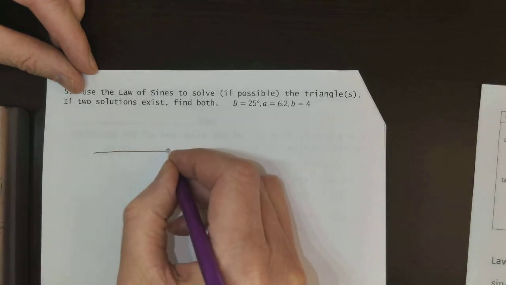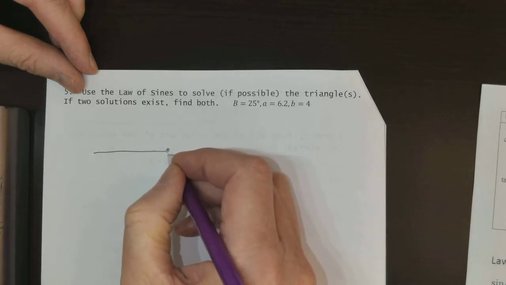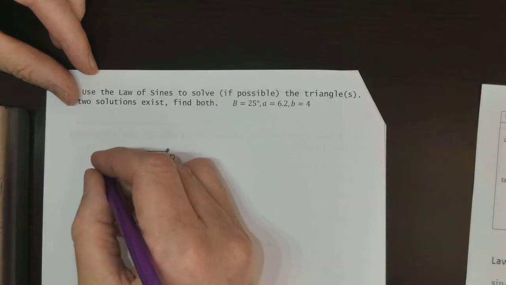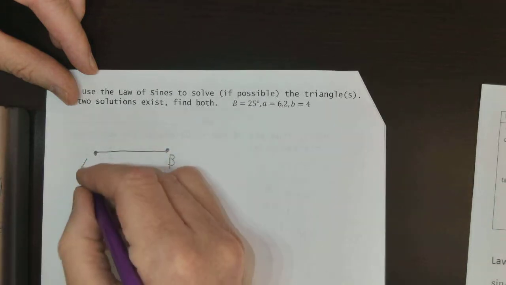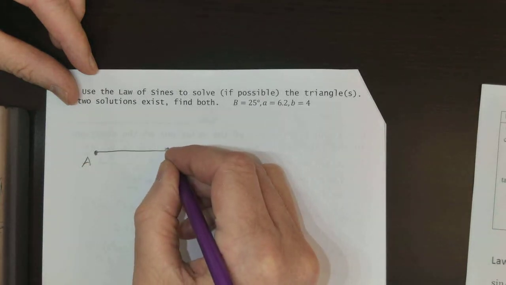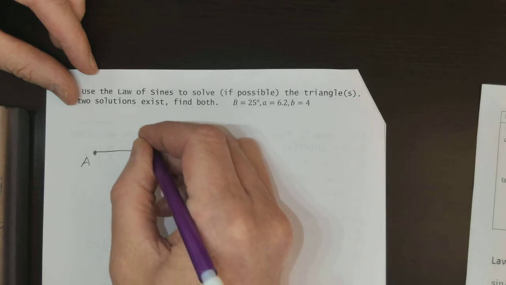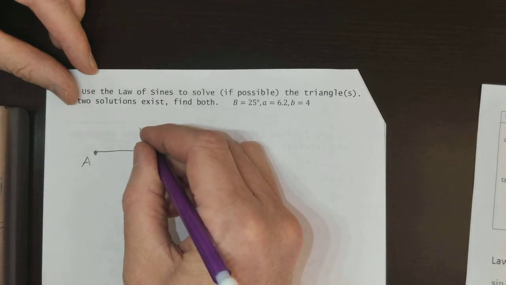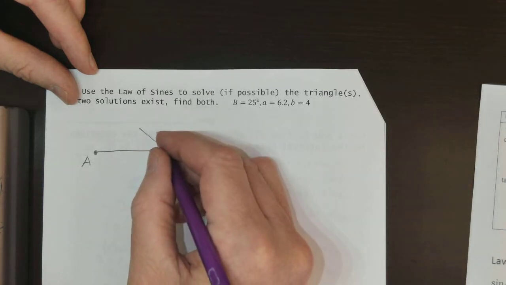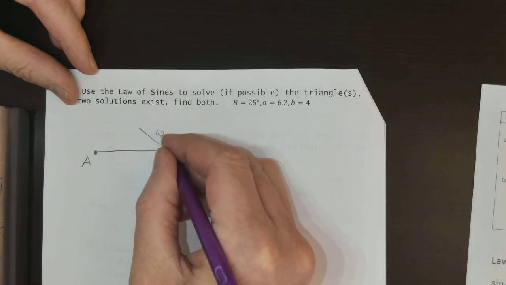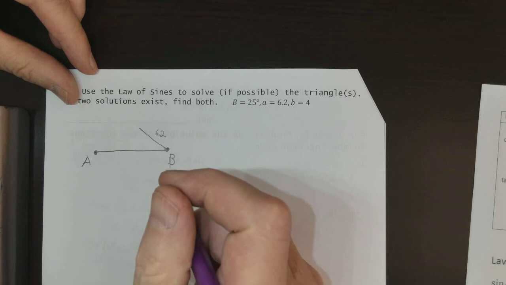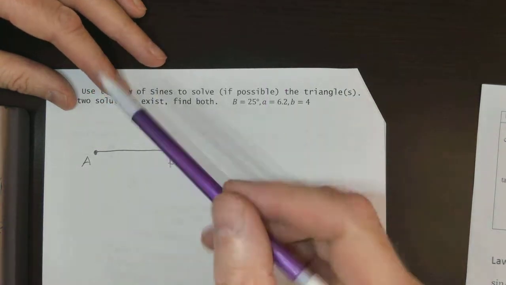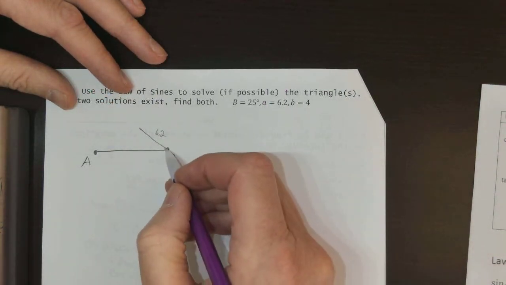We'll put B right here. And here's point A, and I'm going to go 25 degrees. So kind of go like about like this. And this is 0.2 units long.